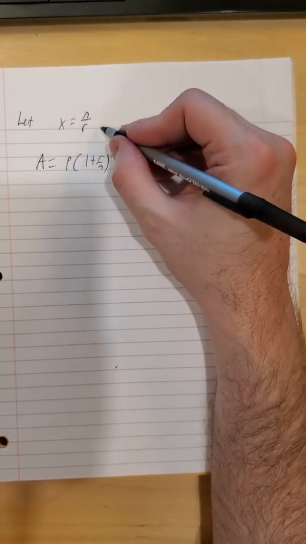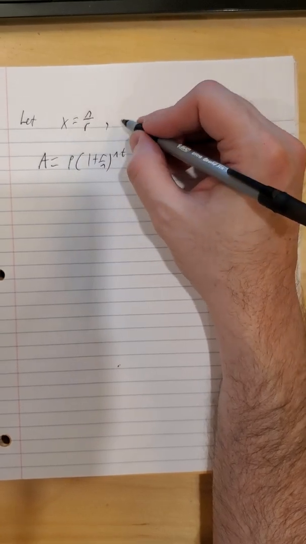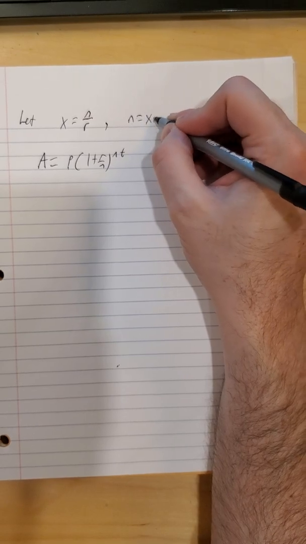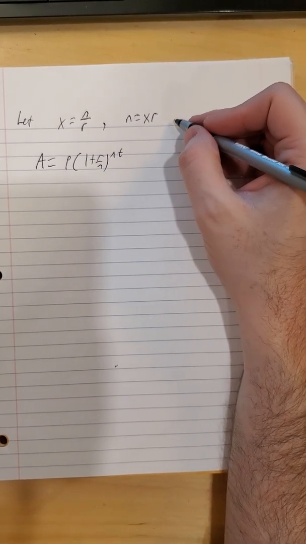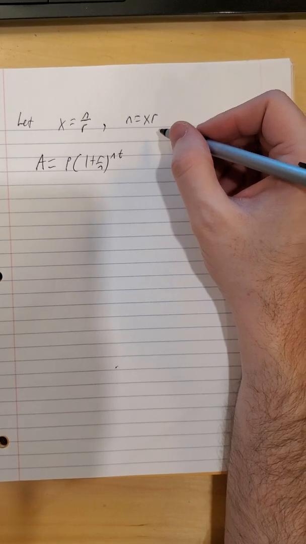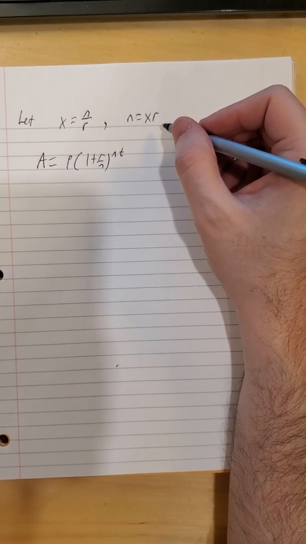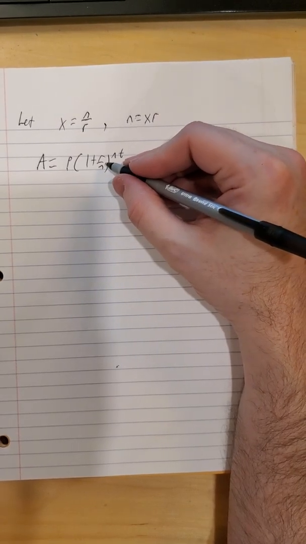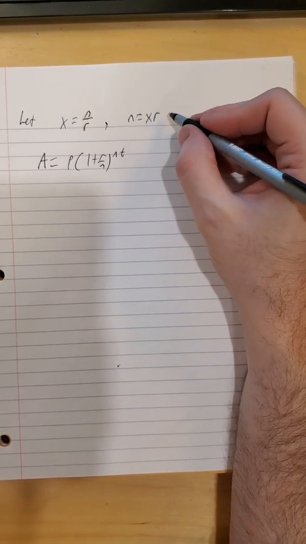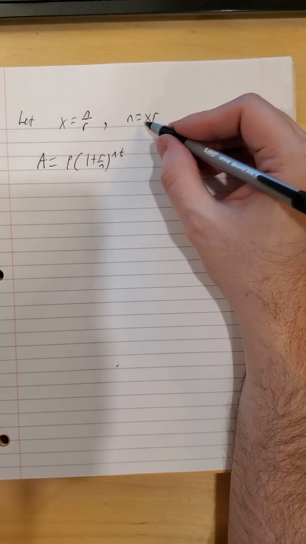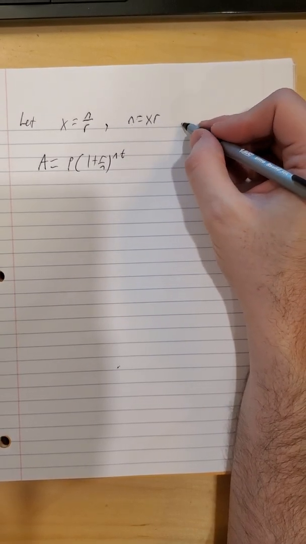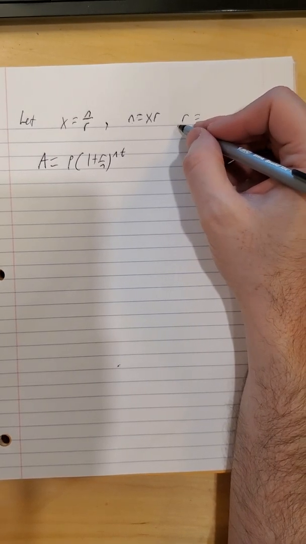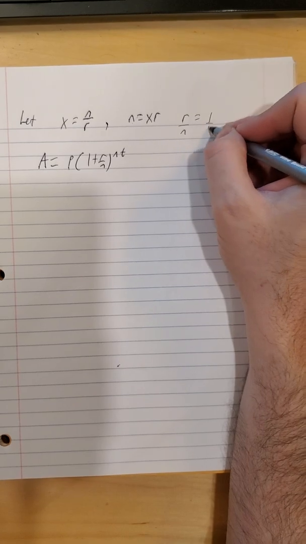So a few different versions of that same equation from our let line. n is worth x times r. And I notice here we have an r over n. So if I want r over n, I'd have to divide both sides by both x and n. So then r over n is worth 1 over x.